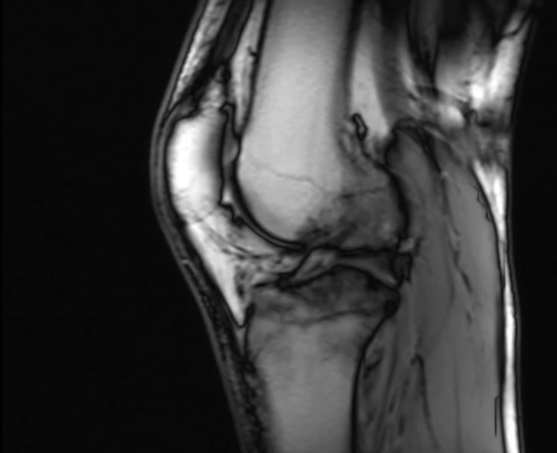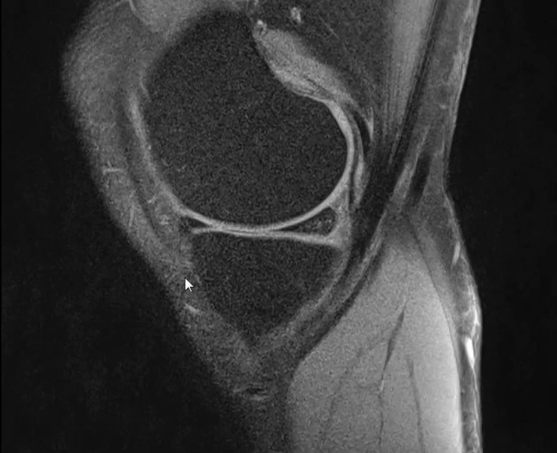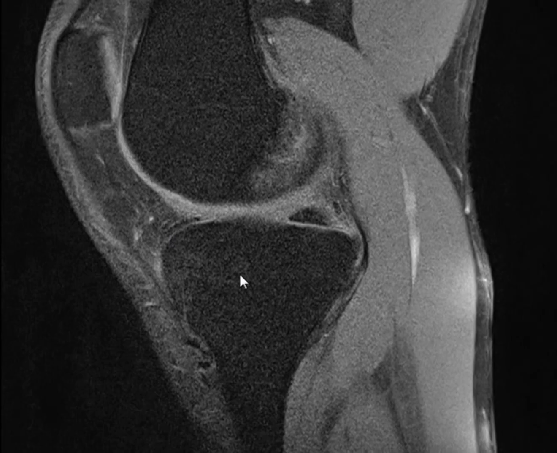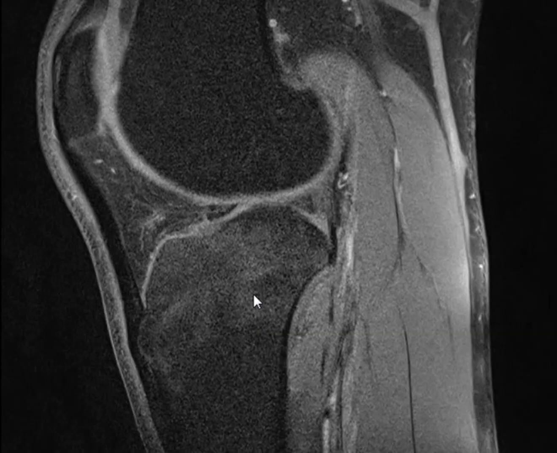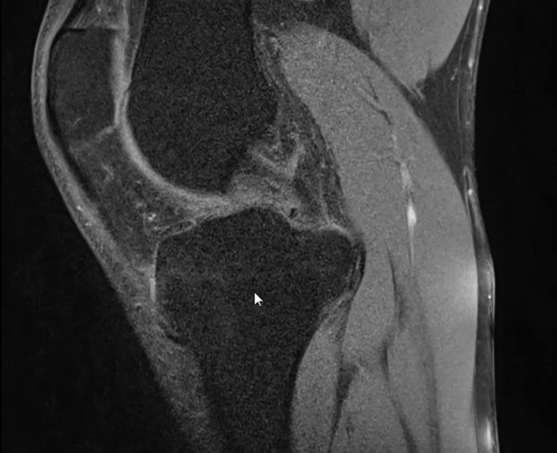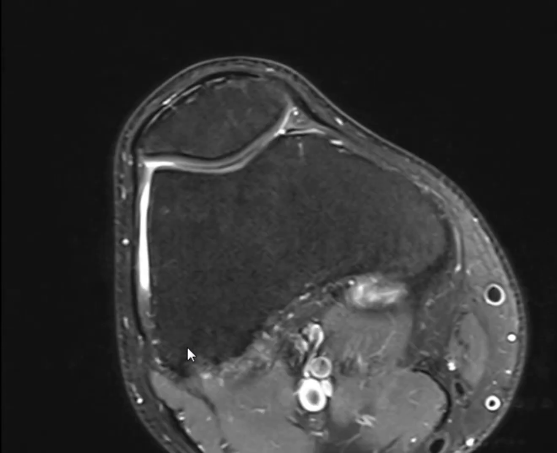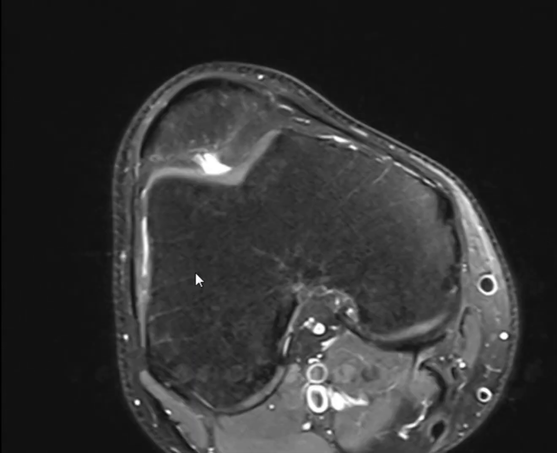So this is a 25-year-old male patient presented with long-standing knee swelling. Axial T2 image MRI.